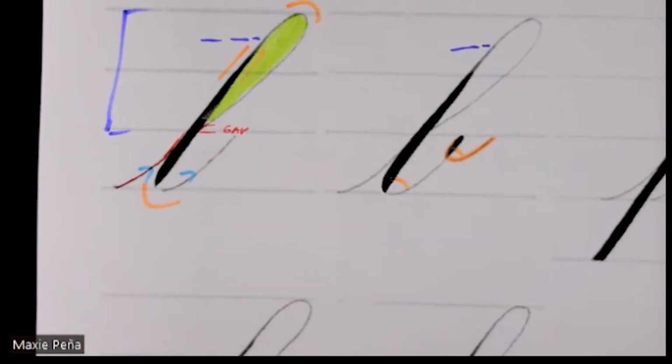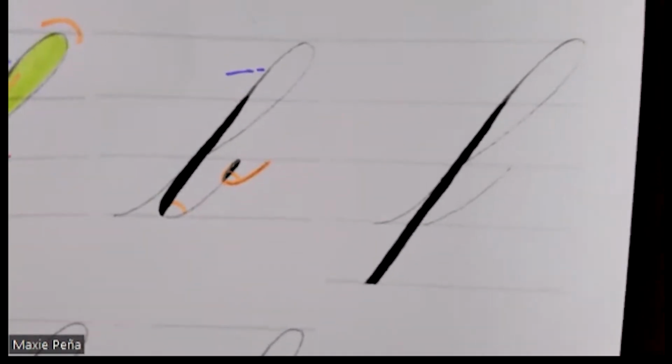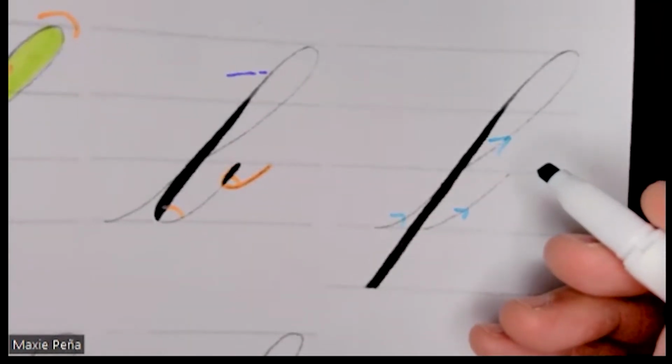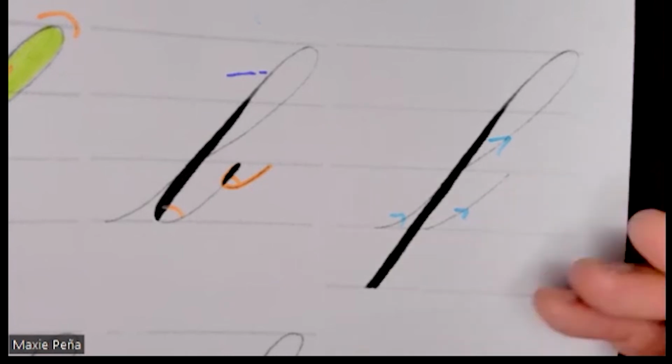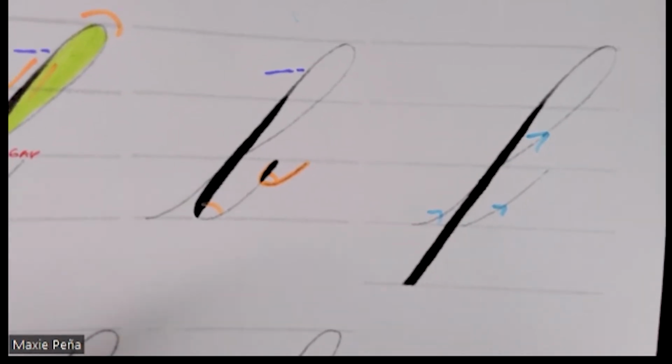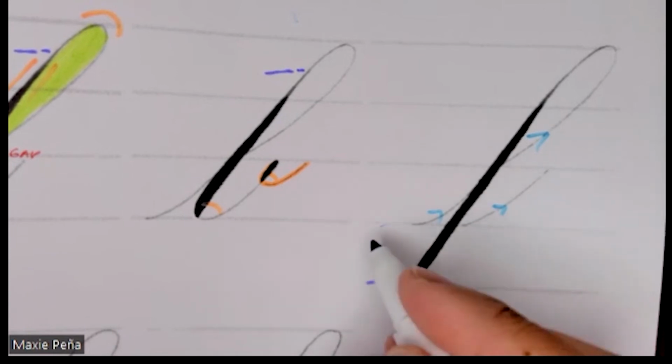For your F, we've got a few hairlines here that would look like they harmonize with each other if you keep them as parallel as possible. And it extends to 1x height lower, same length as how low you do your P here.